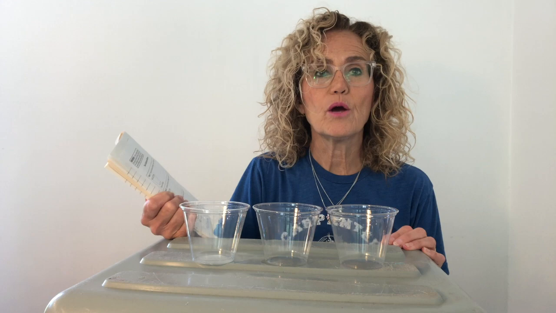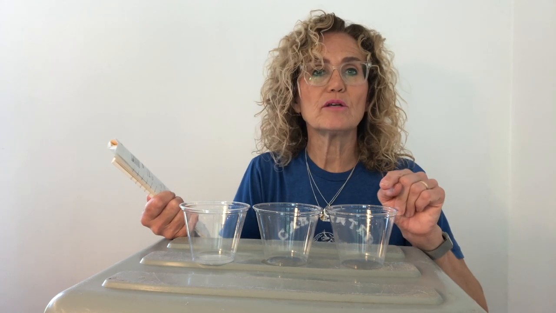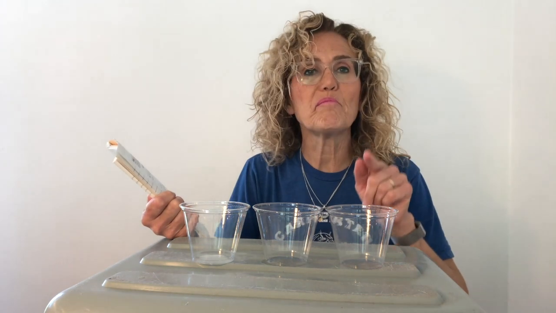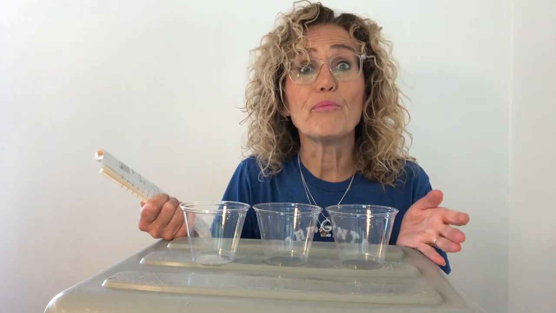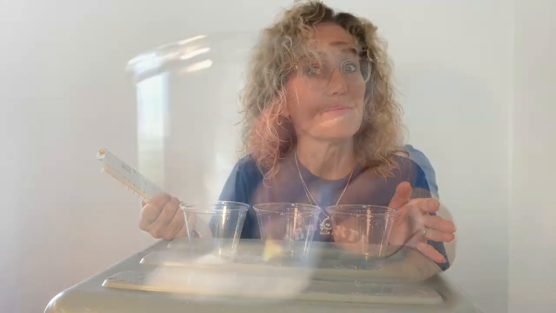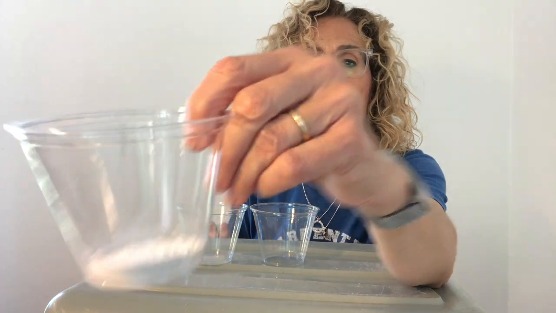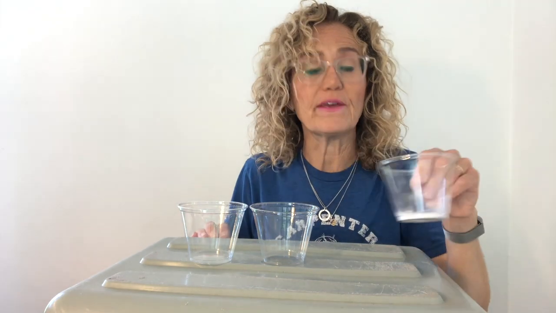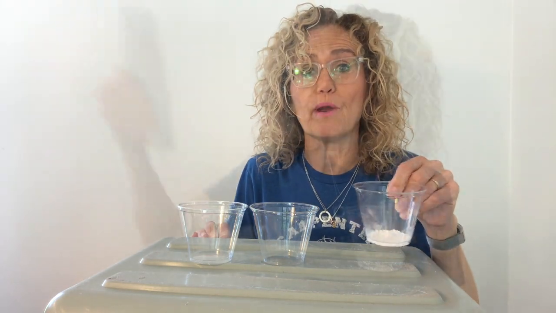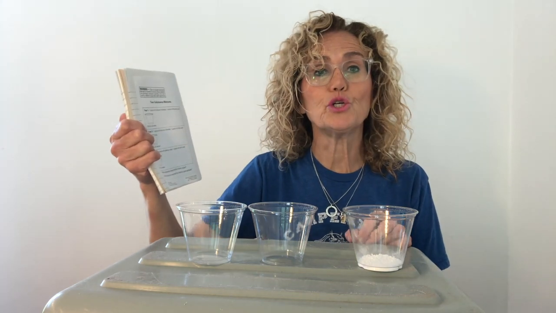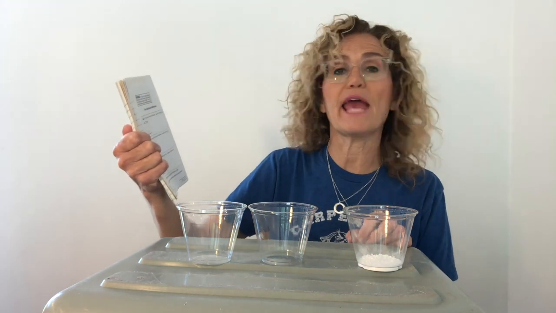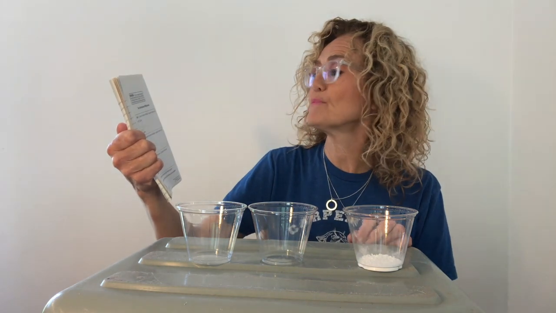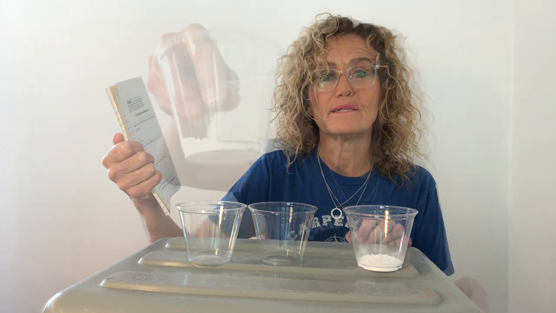We're going to get 3 cups. In cup 1, we're going to add calcium chloride and baking soda. That will be a mixture. Here is cup number 1. It is a mixture of calcium chloride and baking soda. Cup number 2, add 1 spoon of calcium chloride and 1 spoon of citric acid.